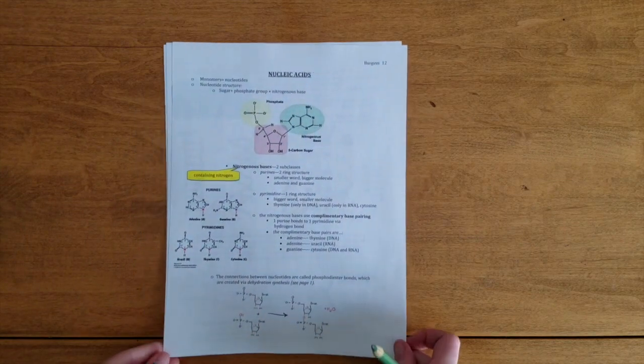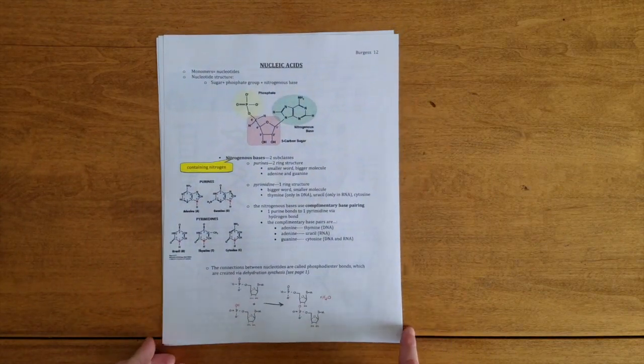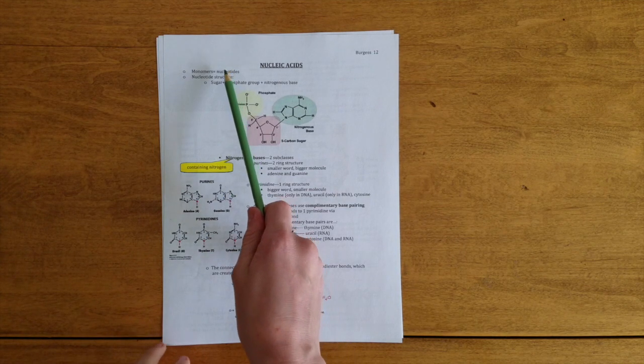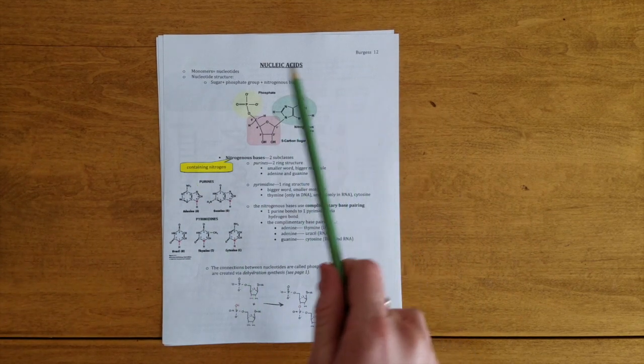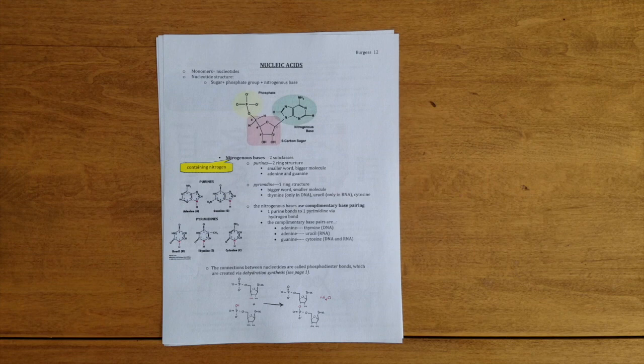And now I think we're on to our last class of biomolecules, which are nucleic acids. So, just like carbohydrates and proteins, nucleic acids have predictable monomers. These monomers we call nucleotides. So let's look at the general shape or structure of a nucleotide.